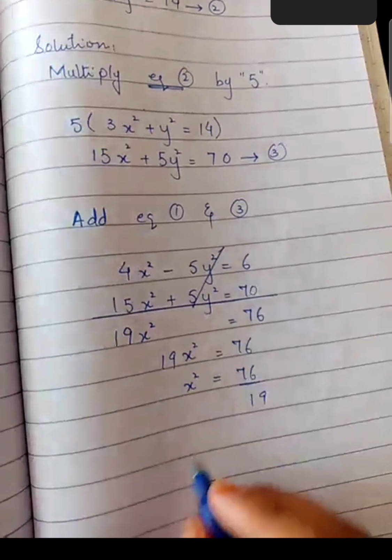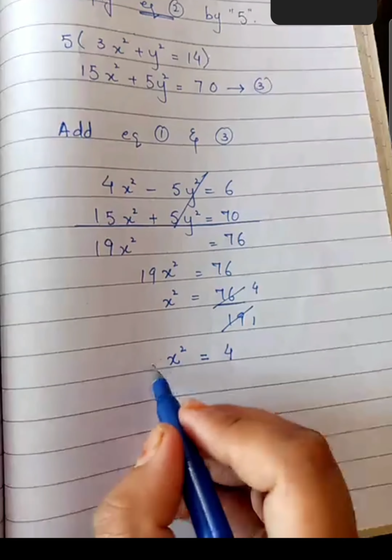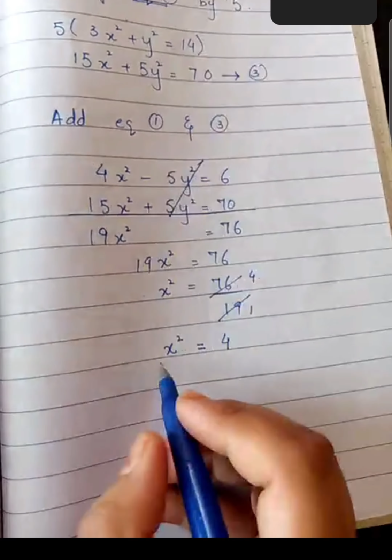Four. 76 divided by 9, what will it be? Yes, ma'am, 4. It is 4. 19 times 1 is 19, and 19 times 4 is 76, so it is 4. So here we have the value for x square, that is 4.